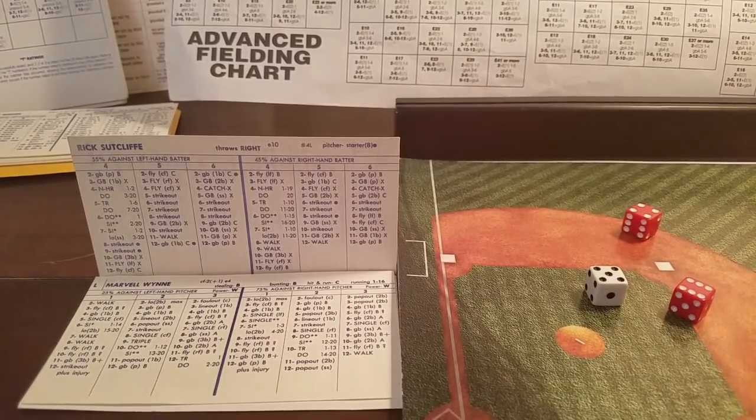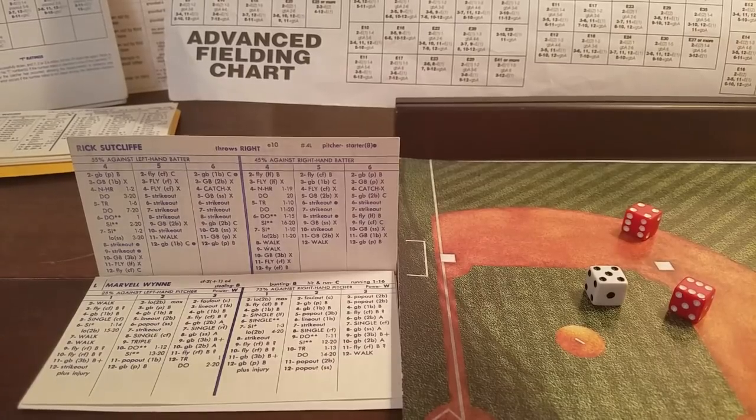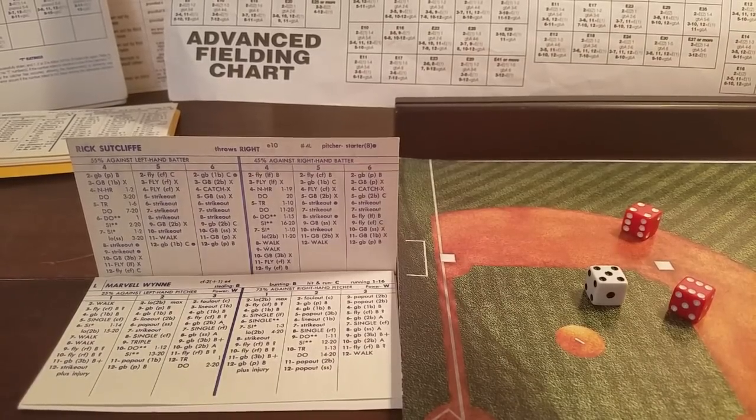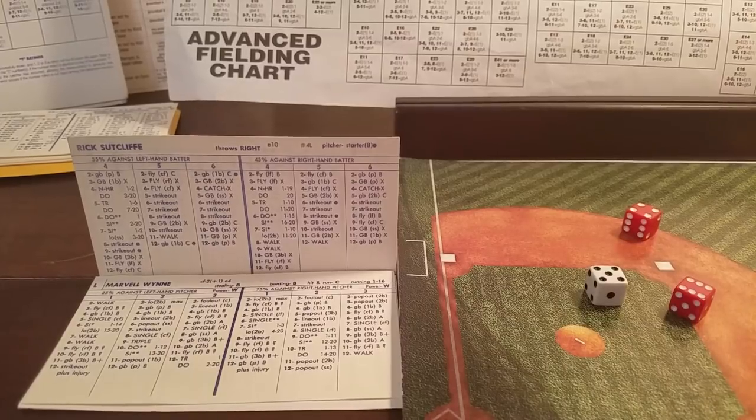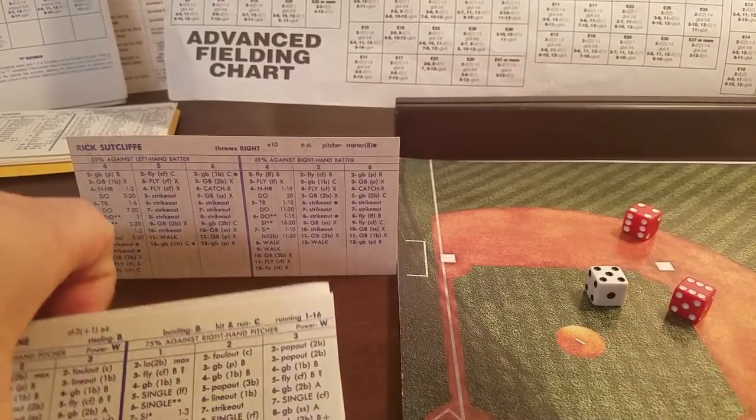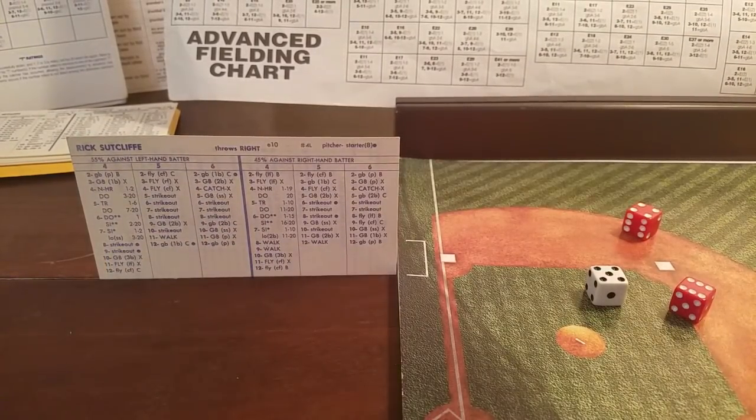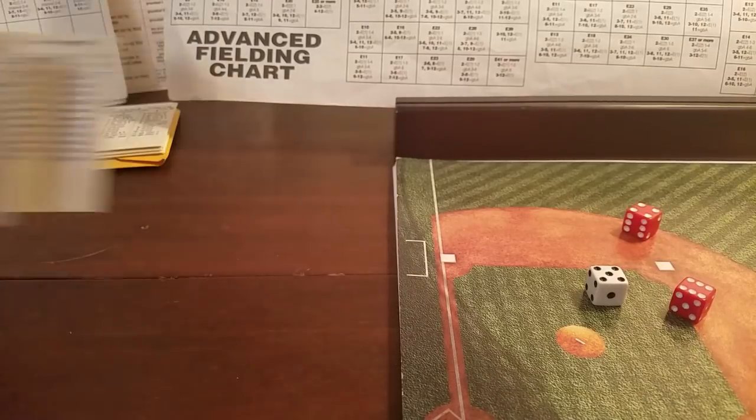5-10 for Sutcliffe. He's going to strike him out again. So that's the hat trick. That's the hat trick for Mr. Marvell Wynn. So Wynn is a loser this time, as he was the previous times. And we go to the bottom of the 6th. Still no score. Top of the order coming up for the Cubs.